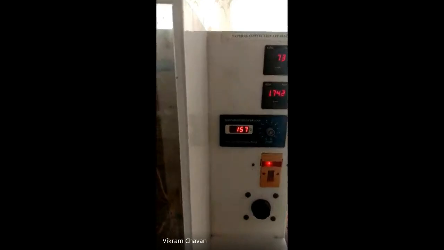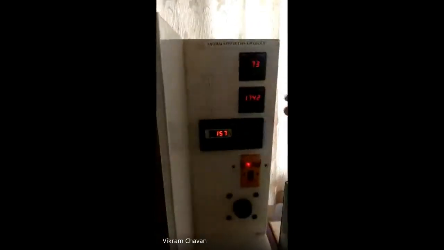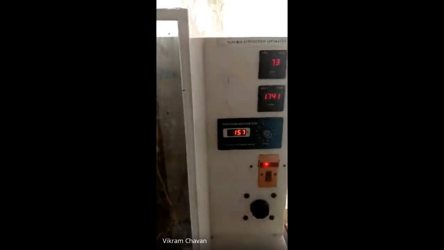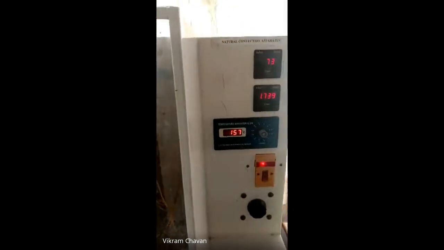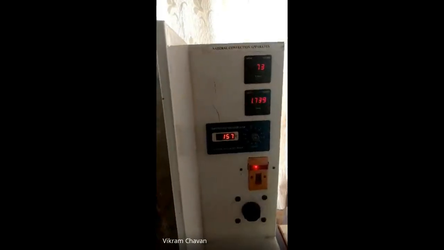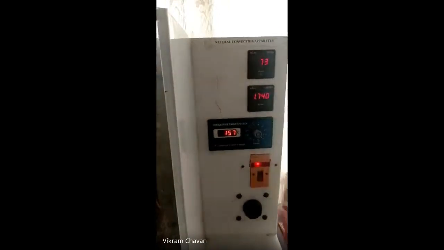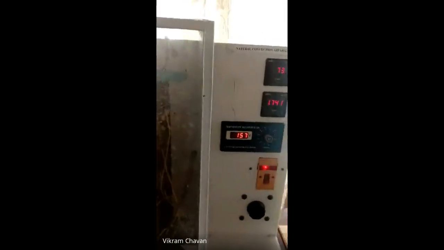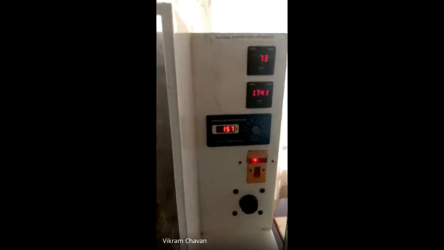But these temperatures will not vary if the input supply is constant. You can continuously check that the voltage and current are varying, and because of that there is a slight variation in the temperatures we are checking.